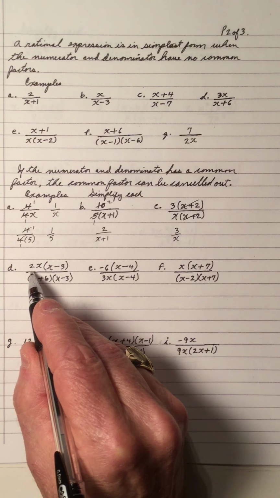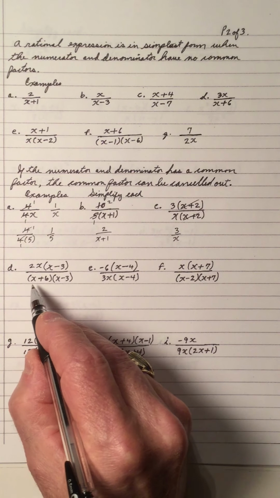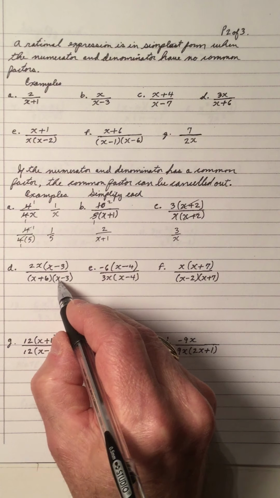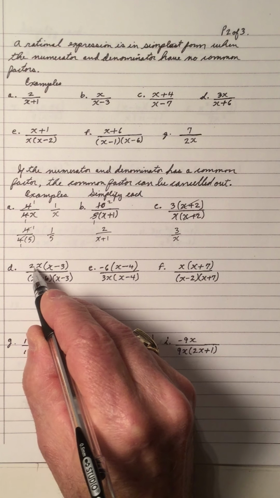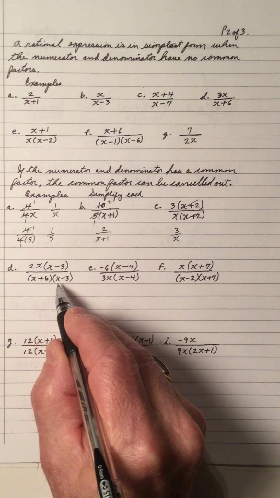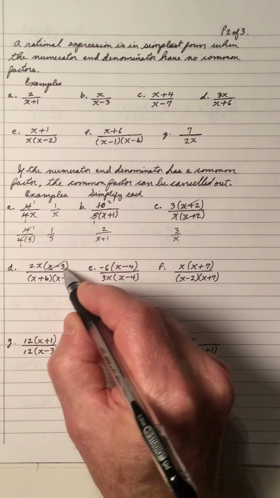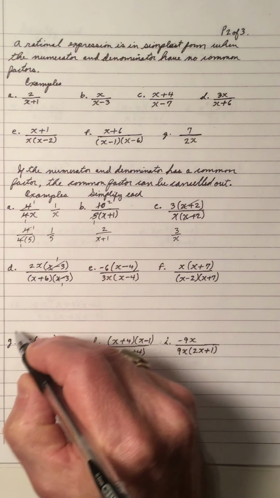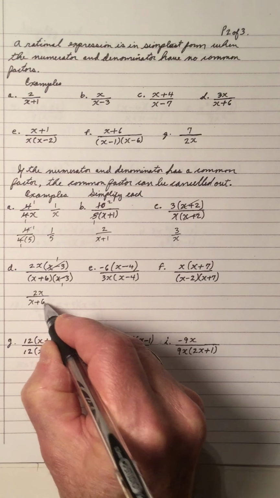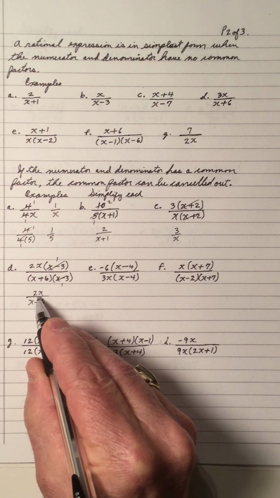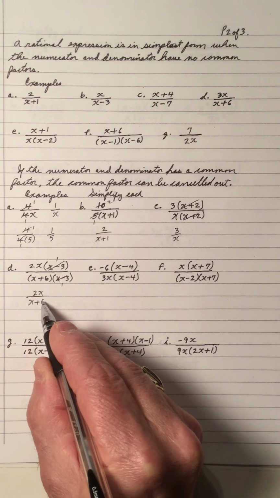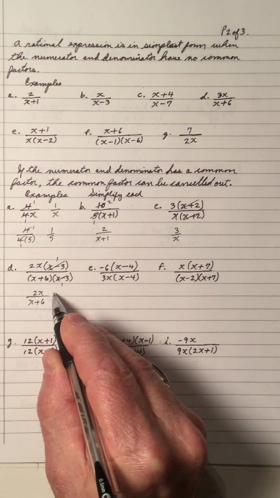D. 2x times x minus 3, x plus 6 times x minus 3. Notice that the factors here are a 2x and an x minus 3. The factors here are x plus 6, x minus 3. So the x minus 3s can cancel like that, and I get 2x over x plus 6. Notice the x here cannot cancel into this x, because this is an addition; you can only cancel if there's a factor of x plus 6 on the top.